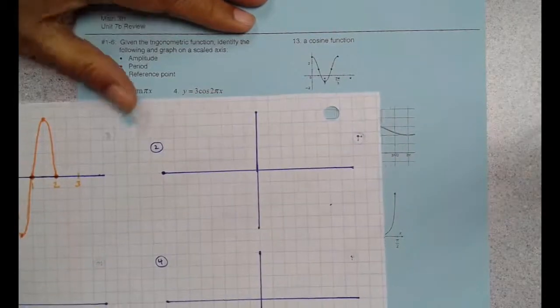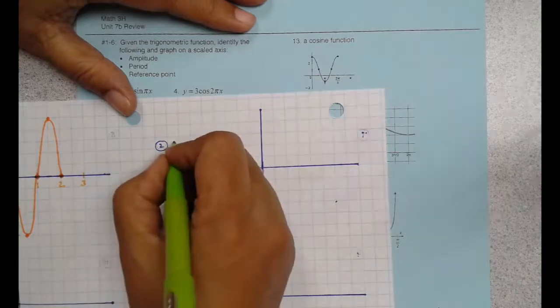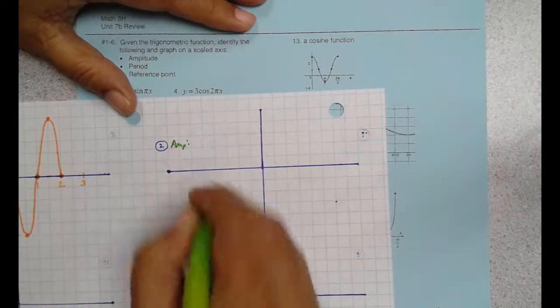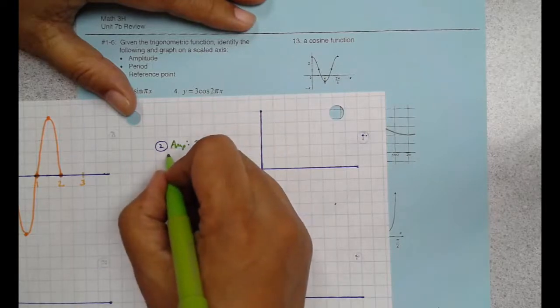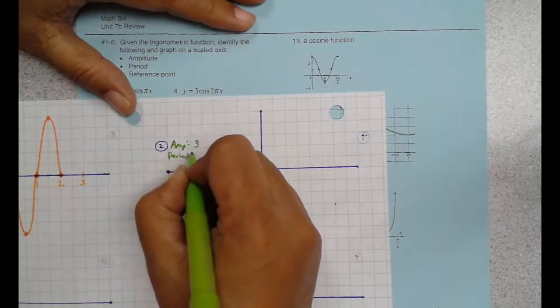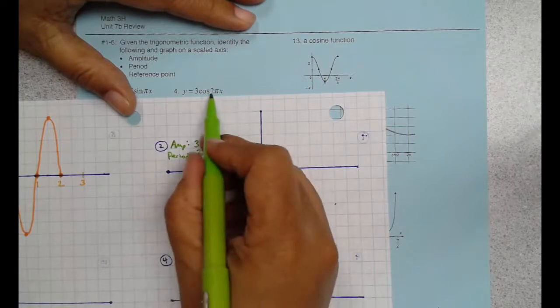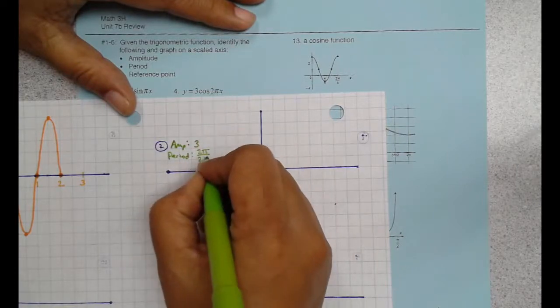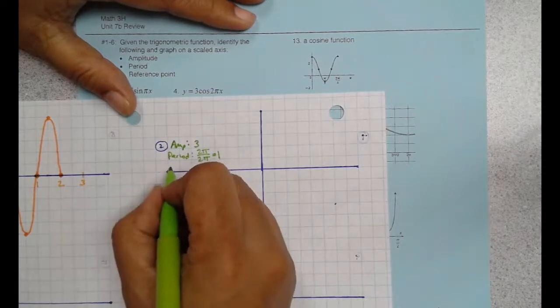Okay, number 2. Let's go ahead and first start off with the amplitude. Amplitude is always positive. And here my amplitude is 3. It's already positive 3 for A. All right, my period, our formula is 2 pi over B. 2 pi over, and B is 2 pi. So this has a period of 1. All right, a reference point.